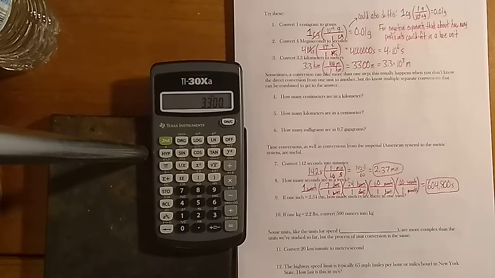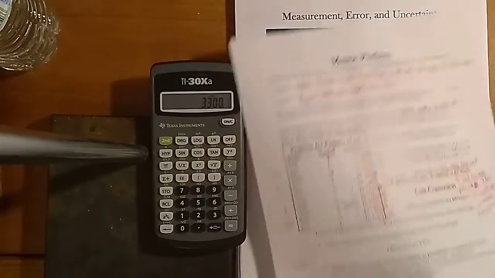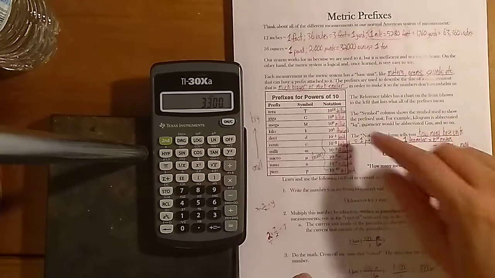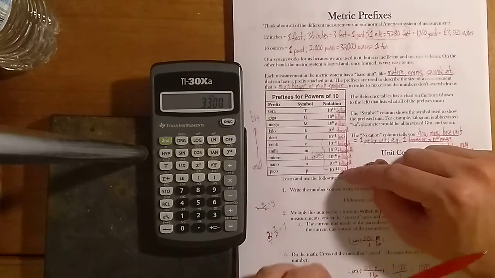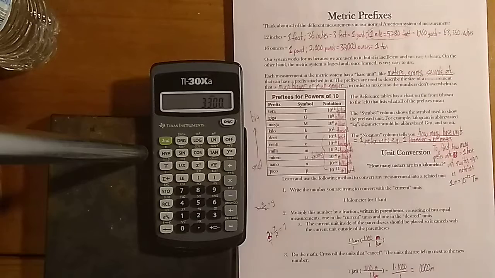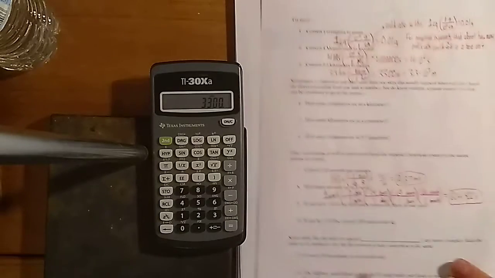Sometimes a conversion can take more than one step. This usually happens when you don't know what the direct conversion from one unit to another is, but you do know multiple separate conversions that can be combined to get that answer. So for example, how many centimeters are in a kilometer? You might say, well, that's easy. We have this chart here, but that chart, the notation, only tells us how to convert from one of these prefix units into the base unit. It doesn't tell us how to get from one prefix unit to the next. But there's a way around that.